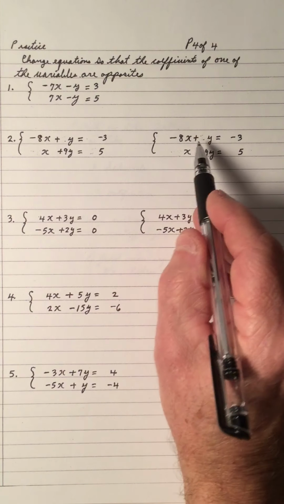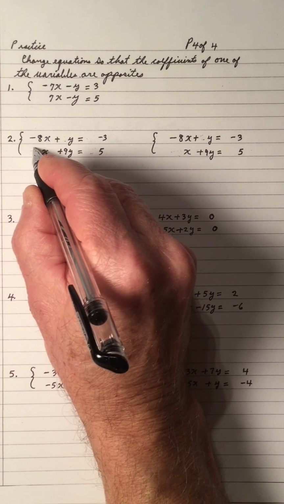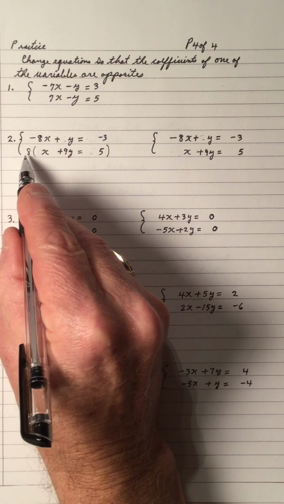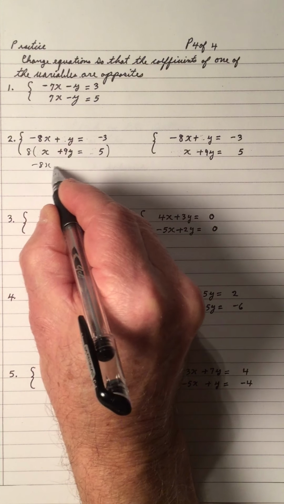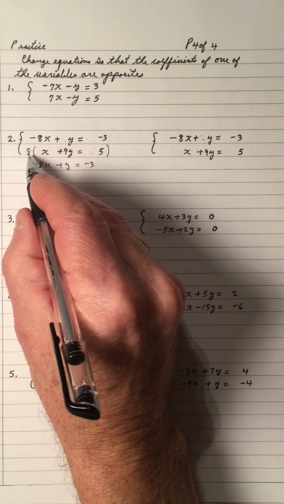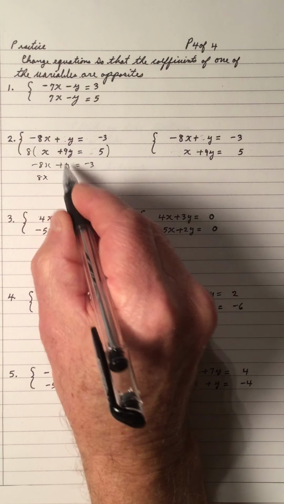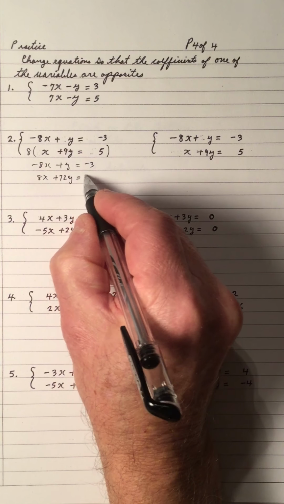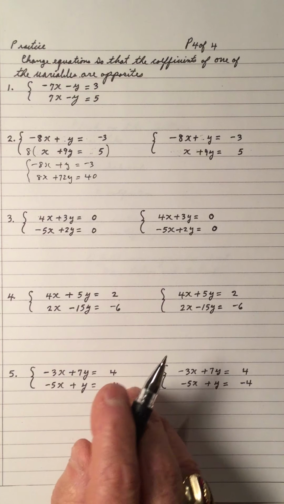And number 2, we have which one? Notice they're here twice. So if I want, that's a negative 8, I multiply this one by 8. Why? Because 8 times x. So the first equation is 8x plus y equals negative 3. The second one, 8 times x is 8x. 8 times 9, 72. 8 times 5, 40. So I have the x's opposite of each other.